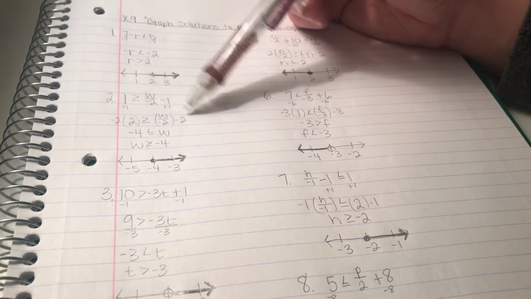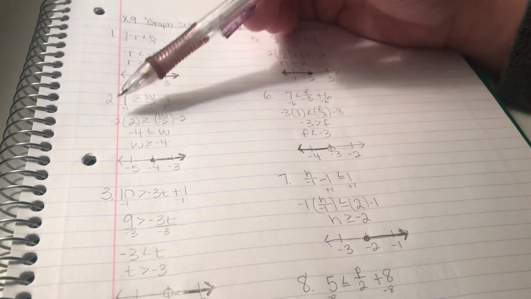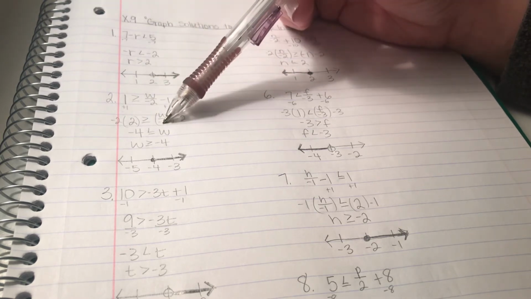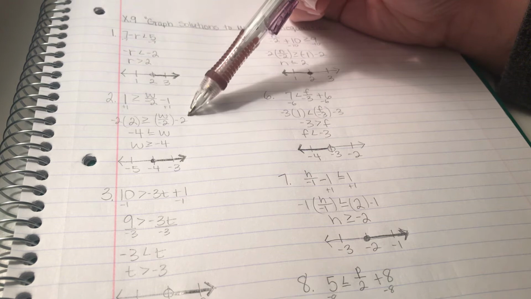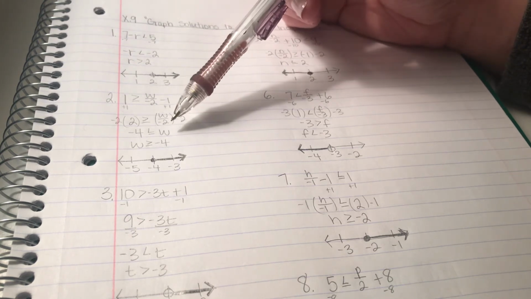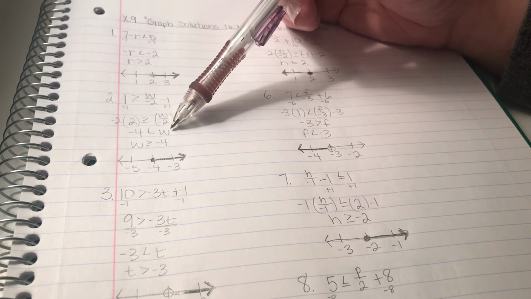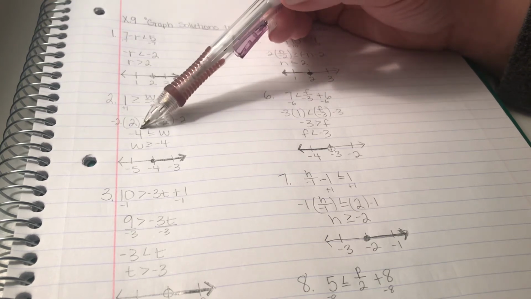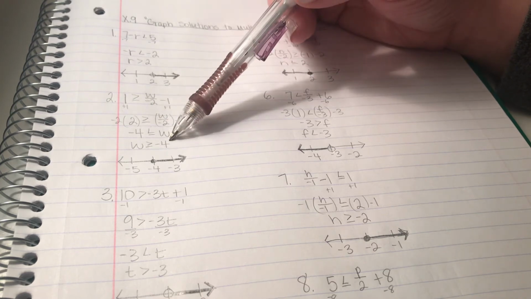What I do to one side, I have to do to the other. Negative 2 times positive 2 is negative 4. We canceled out that negative 2, leaving us with w by itself on the right. And then to get it in the correct form, I'm going to read it backwards. So w is greater than or equal to negative 4. So this is my final answer.